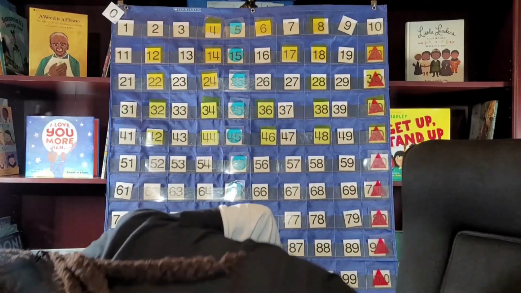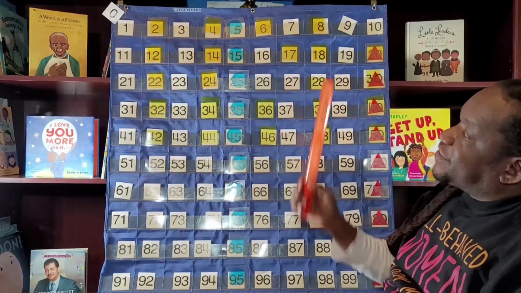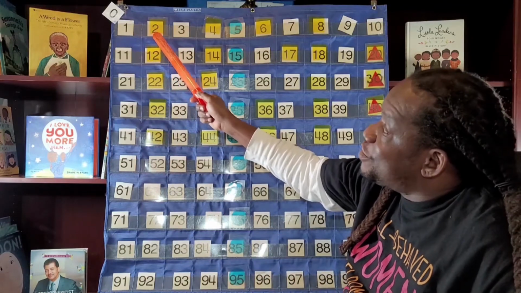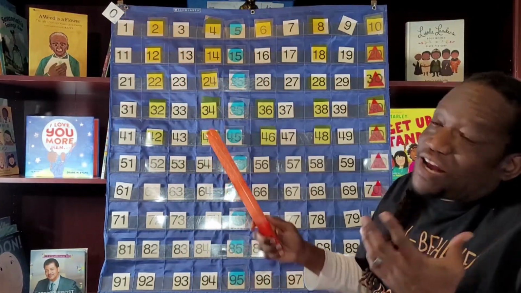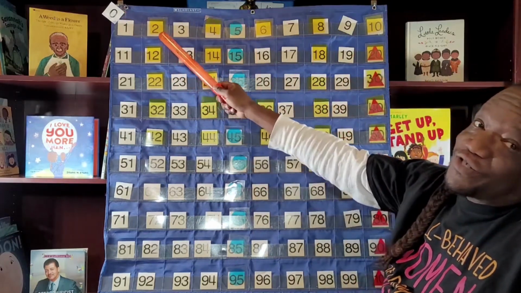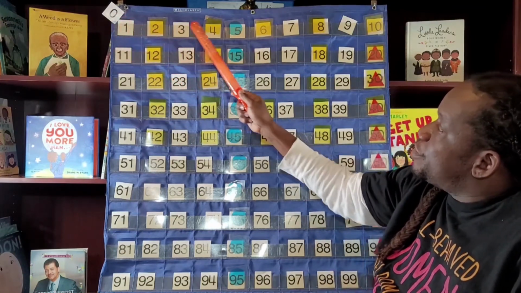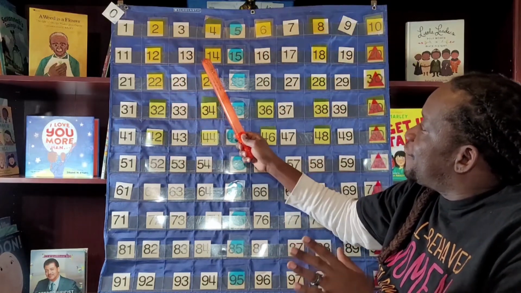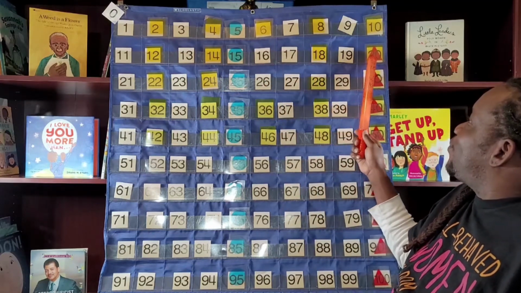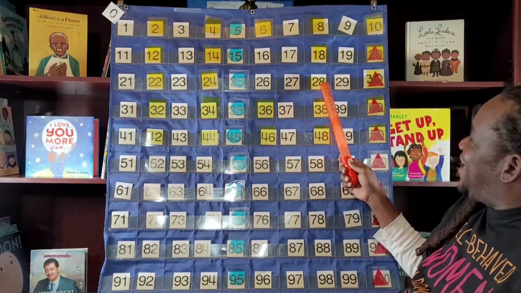Let's count by twos from 0 to 30. If you look at the number chart, the twos are in yellow. So you just got to say the numbers in yellow. Remember, we're counting by twos to 30. All the twos are in yellow. So you just got to say the yellow numbers. And 0, 2, 4, 6, 8, 10, 12, 14, 16, 18, 20, 22, 24, 26, 28, 30.